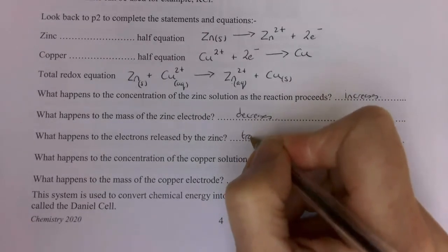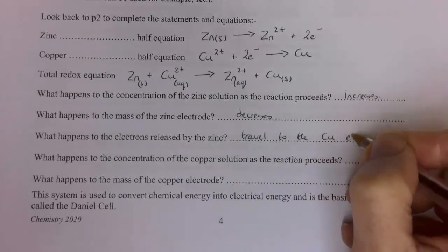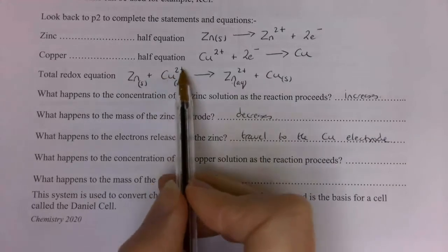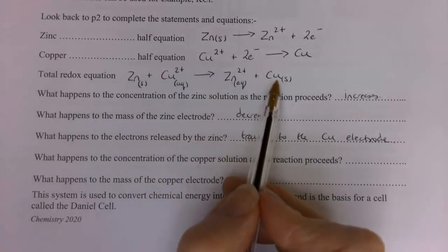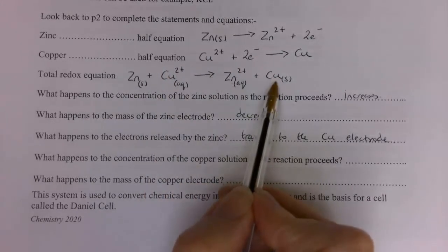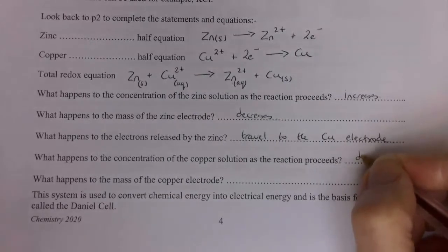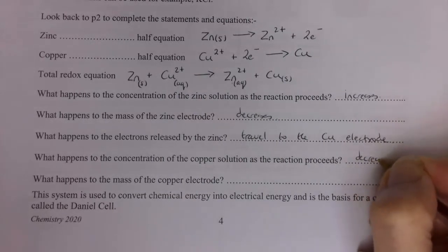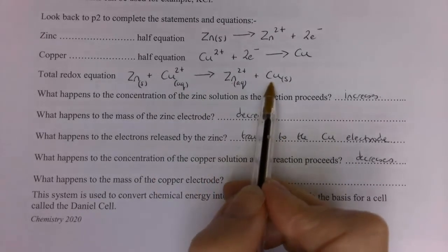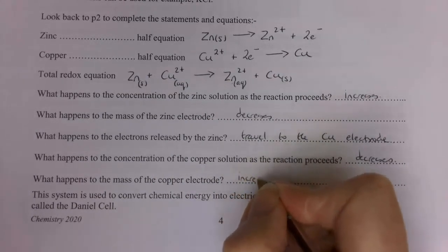The copper 2+ is turning into copper. So I'm losing copper ions and I'm turning them into copper metal. So the concentration of the copper solution decreases. And because those copper 2+ ions are becoming copper metal, the mass of the copper electrode increases.